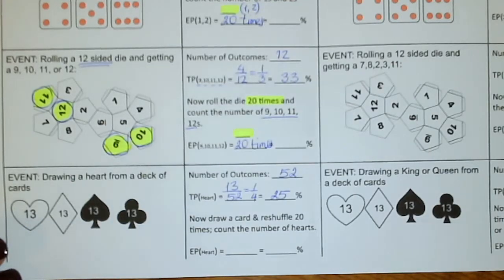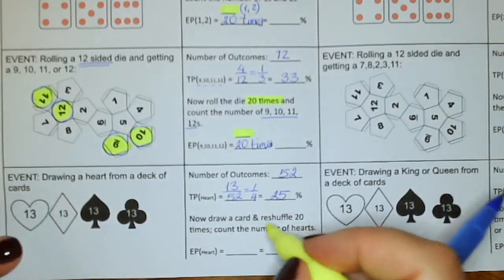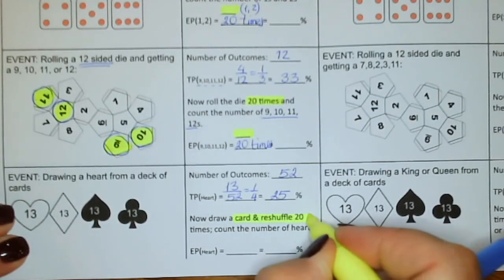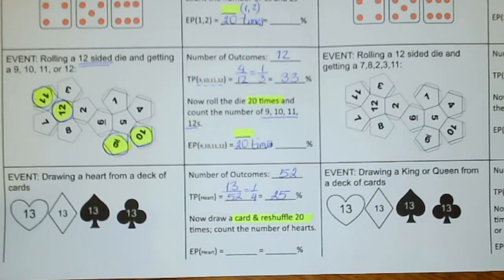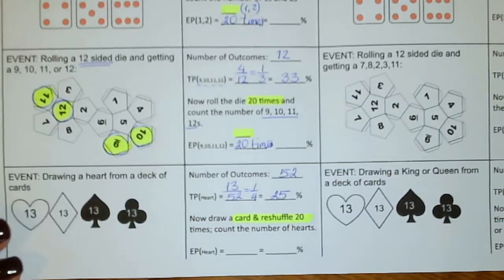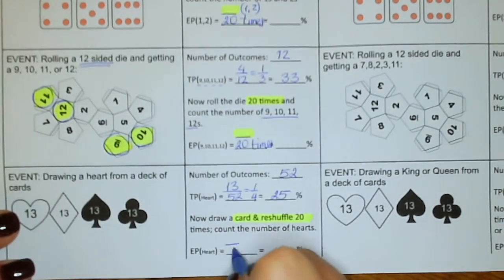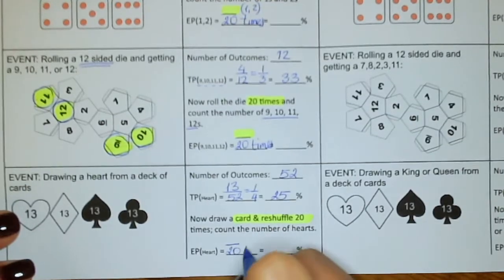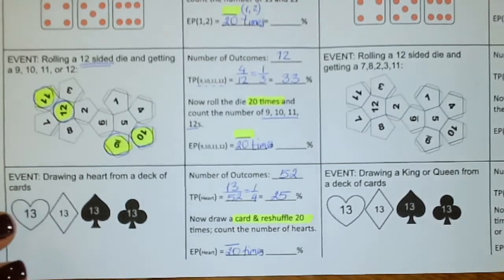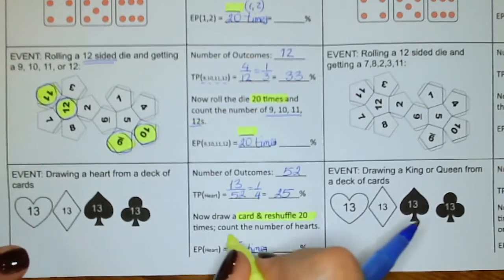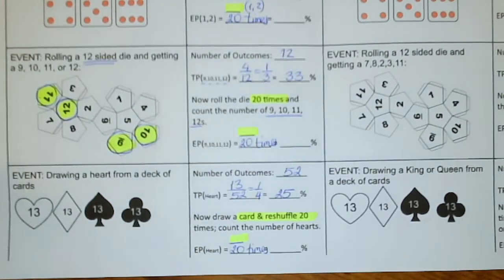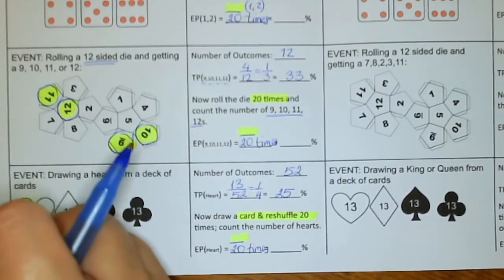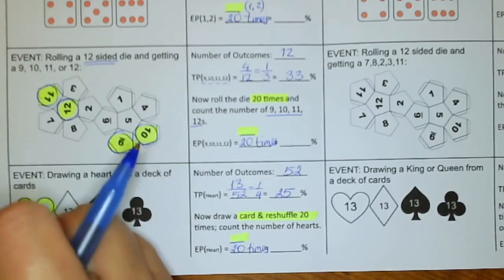So what you're going to do is draw a card and reshuffle. Draw a card, put it back, reshuffle. And you're going to do that 20 times. On the numerator, you are going to record the number of how many hearts you happen to draw.